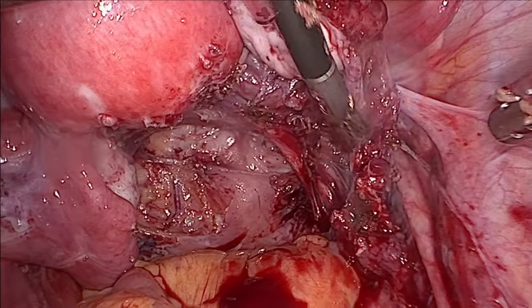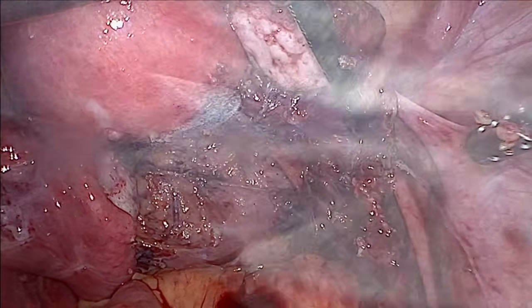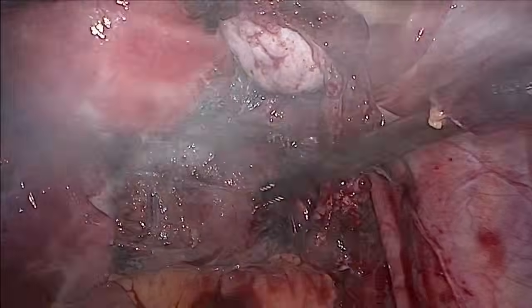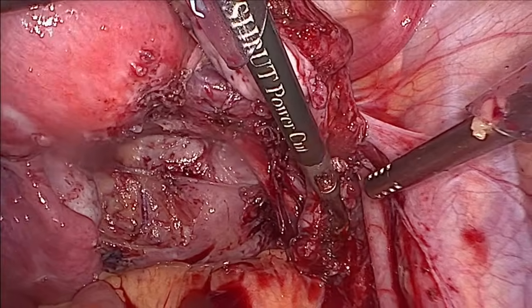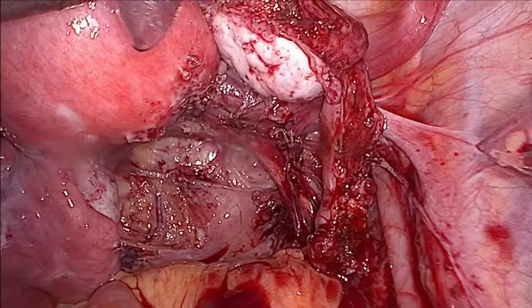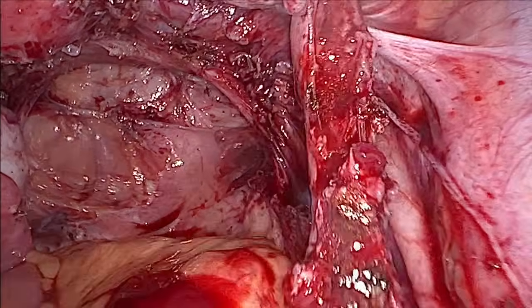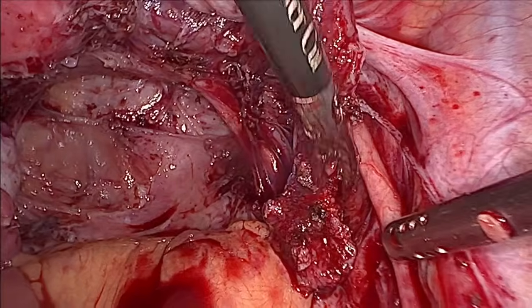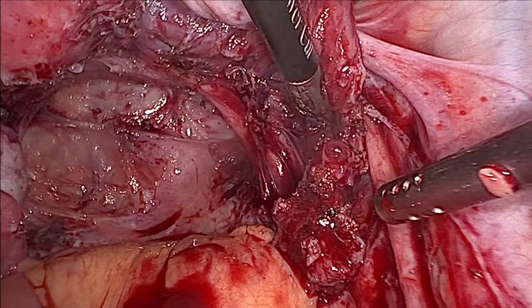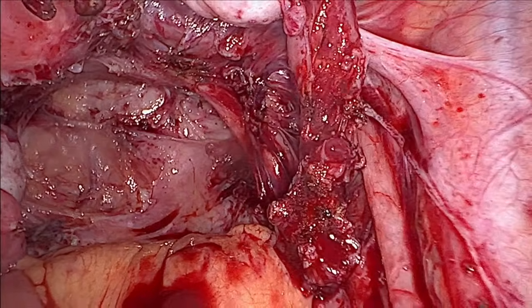This has happened because of the kinking, long time kinking. So the tubes otherwise look healthy, there is no hydrosalpinx in them. So in my opinion we can actually wait and just do this test a bit later, or we can also do it sometime else.